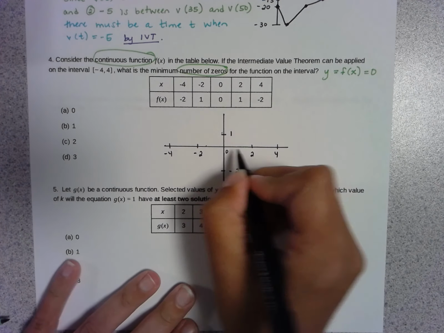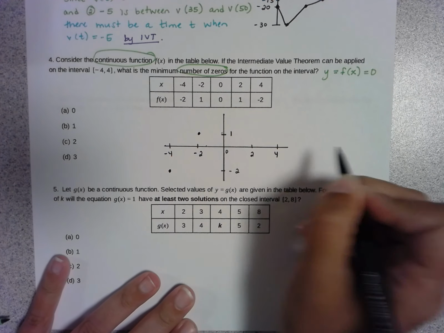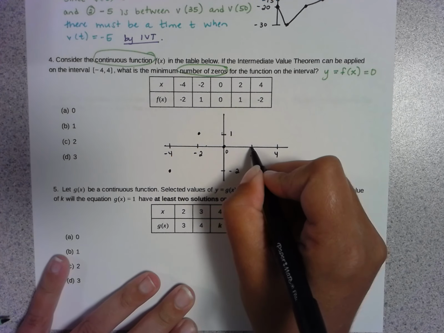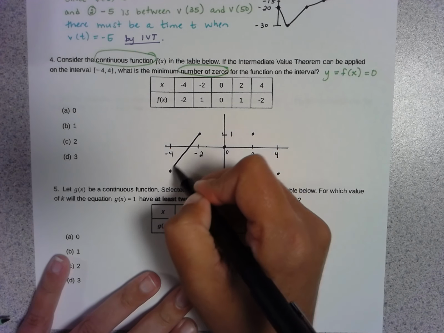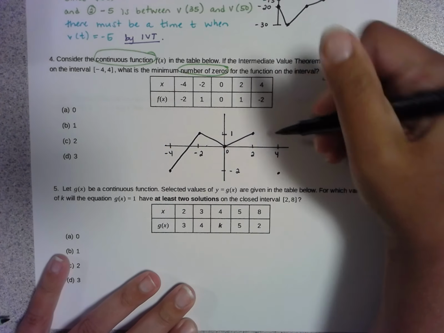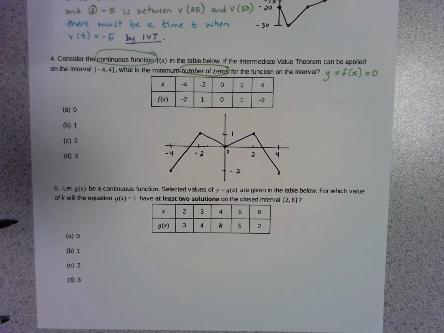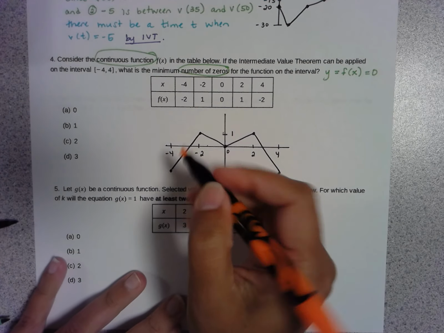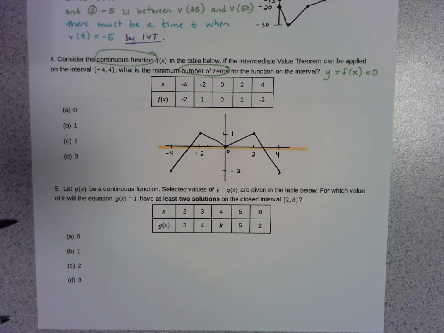Now, if I were to graph this, I would have negative 4, negative 2; negative 2, 1; 0, 0; 2, 1; and 4, negative 2. So if I were to connect that with straight lines, and again, I don't know if this is straight lines, but it's the easiest way to connect the dots to get a quick visual, it would look like this. How many zeros do we see? Well, again, zeros are where the y value is 0, which is this x-axis on the graph. How many do we have to have?